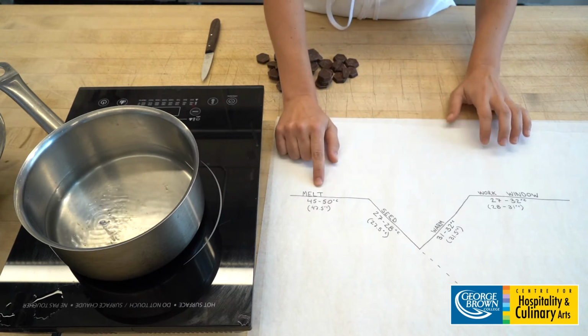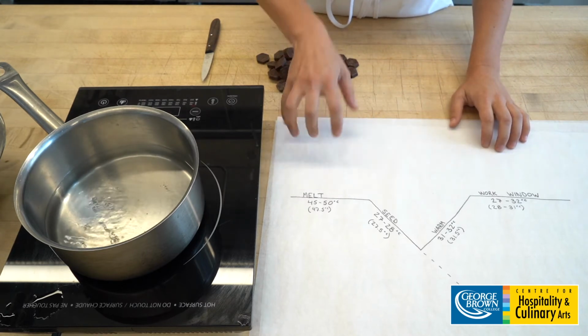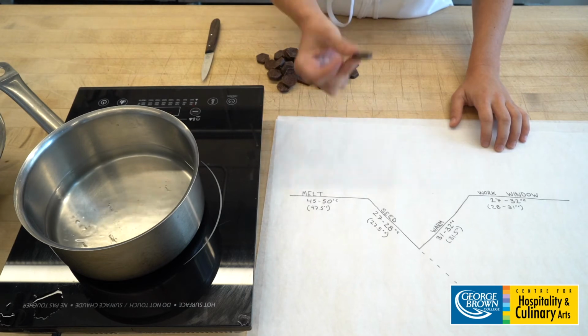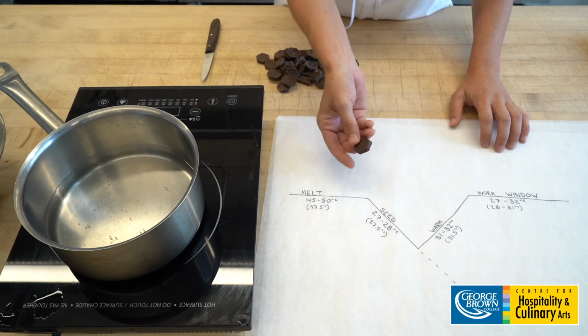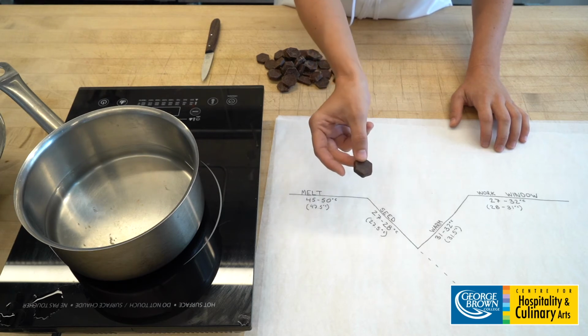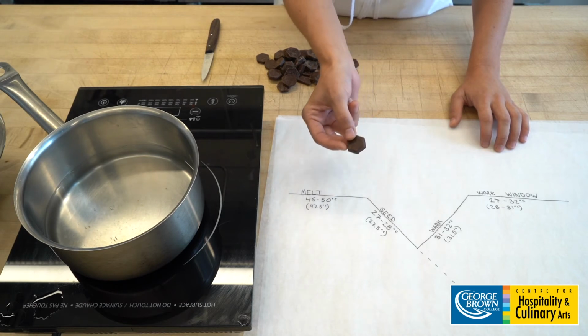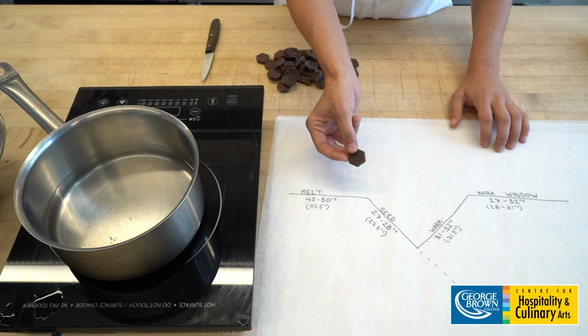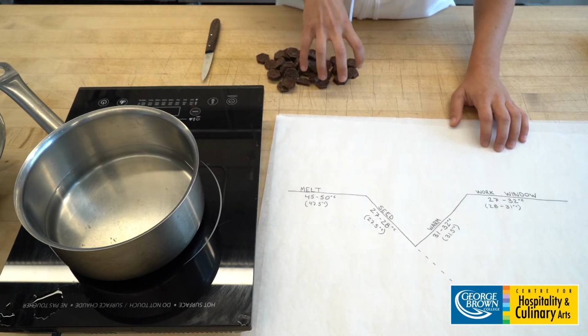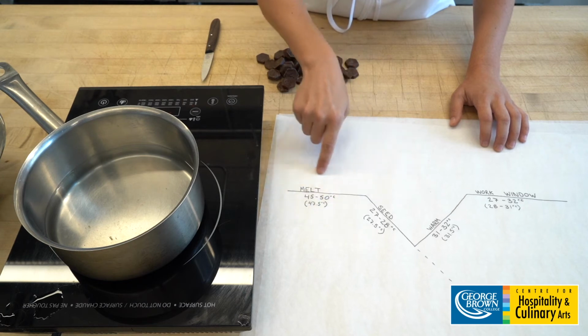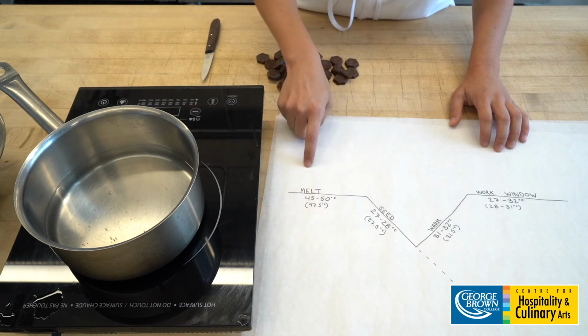So first off, we're going to melt our chocolate. I reserve some that contains beta crystals. Whenever you purchase chocolate, it comes in temper. So these pieces of chocolate already contain the crystal structure that I'm looking for, the beta crystals. So reserving them is my seeds that I'm going to plant in my blank canvas of my melted chocolate.